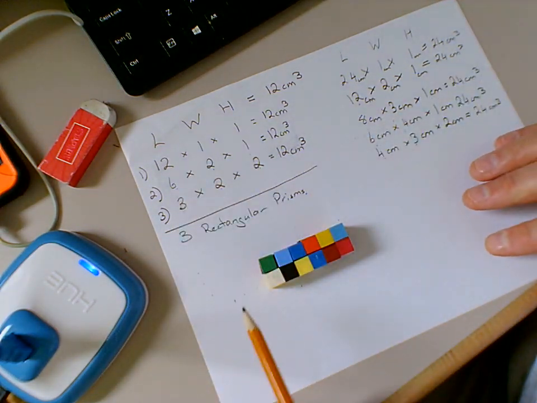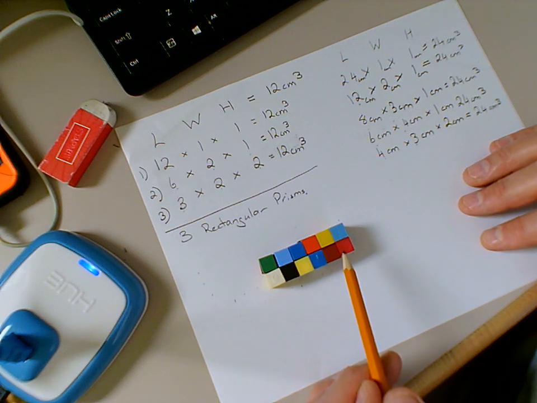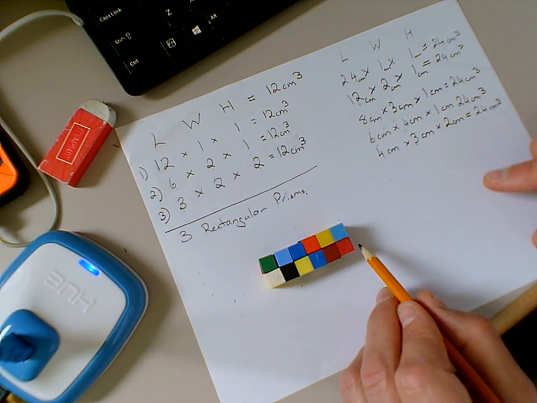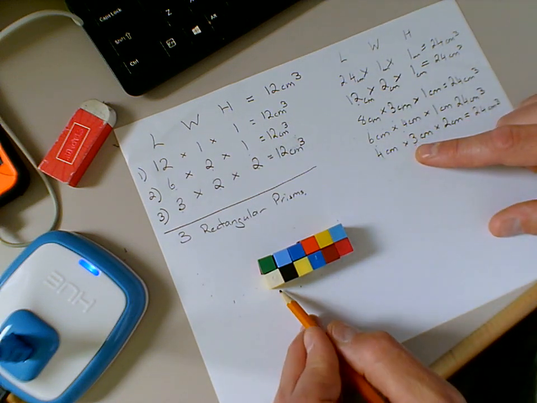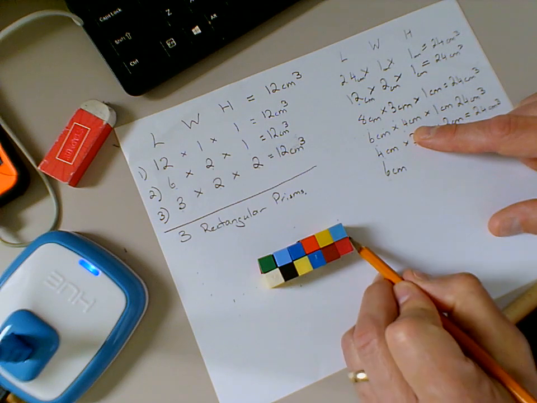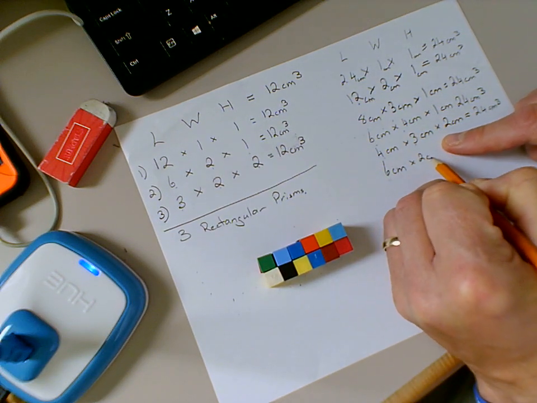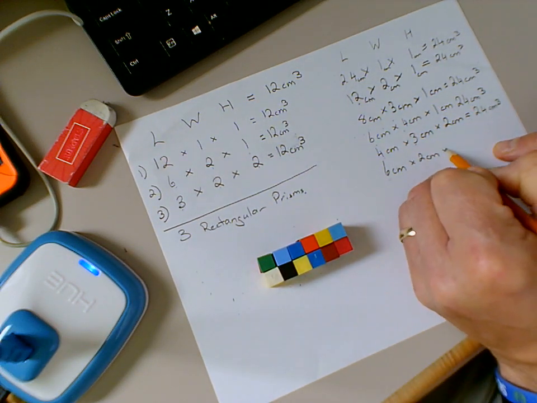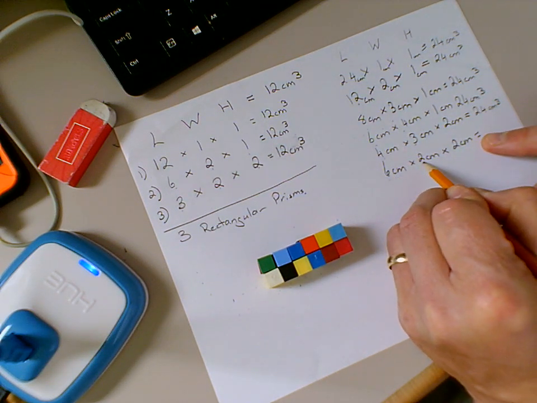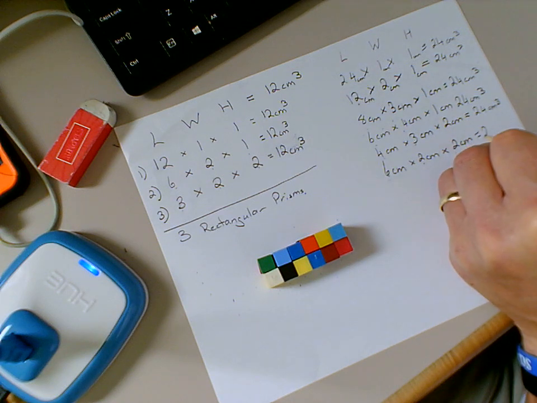So now I have a length of 1, 2, 3, 4, 5, 6. A width of 2, so 6, 2, and a height of 2. 6, 2, 2, I don't have that. So a length of 6 centimeters, a width of 2 centimeters, and a height of 2 centimeters. 6 times 2 is 12, times 2 is 24 cubic centimeters.